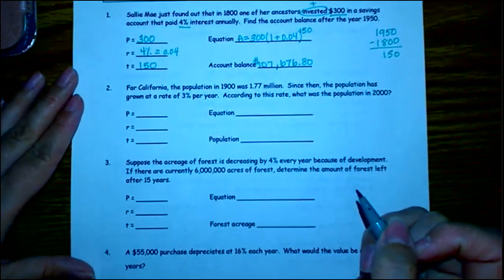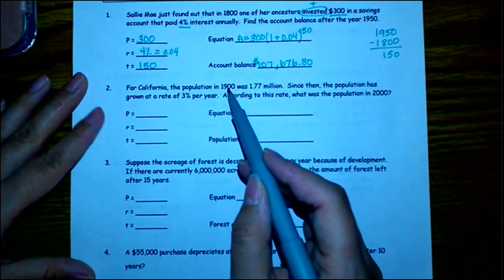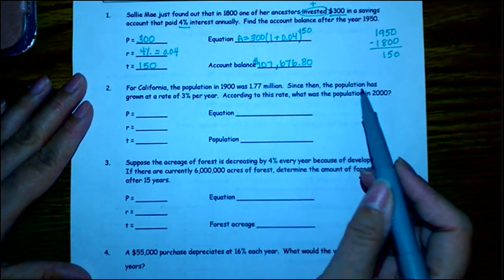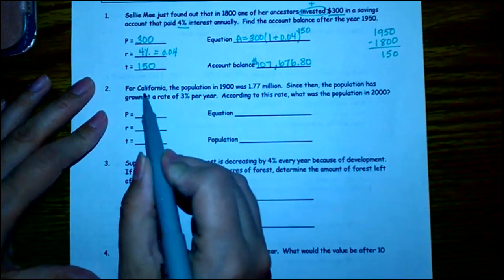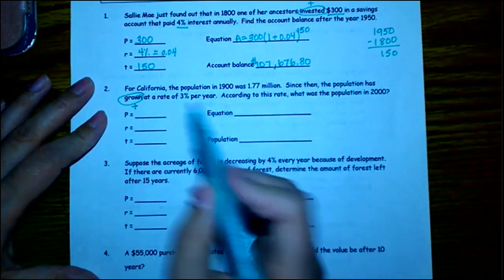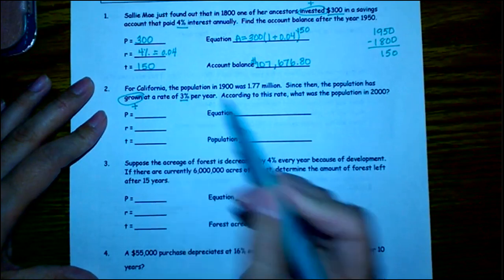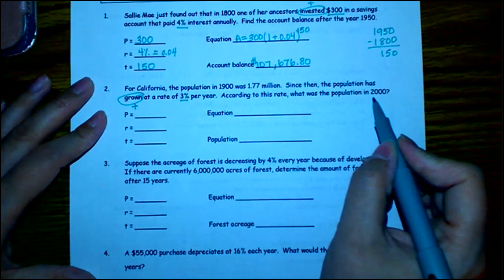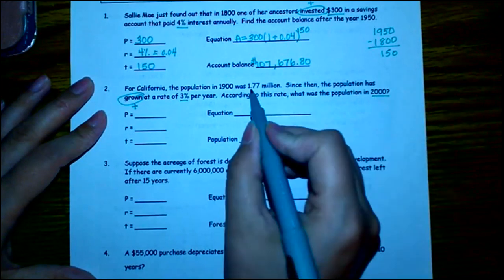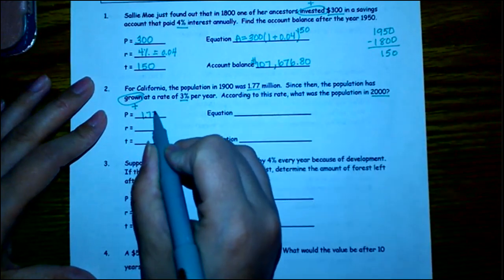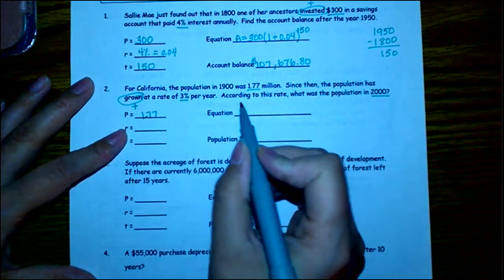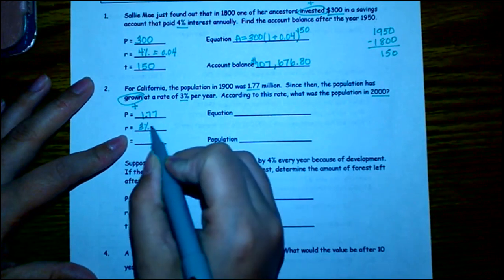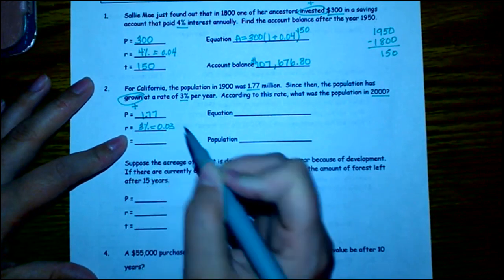Okay, for number 2, we're talking about the population in California in 1900. It was 1.77 million. So since then, the population has grown. We are adding at a rate of 3% per year. And according to this rate, what is the population in 2000? So we're starting with 1.77 million people, and then we are growing at a rate of 3%, which in decimal is 0.03.